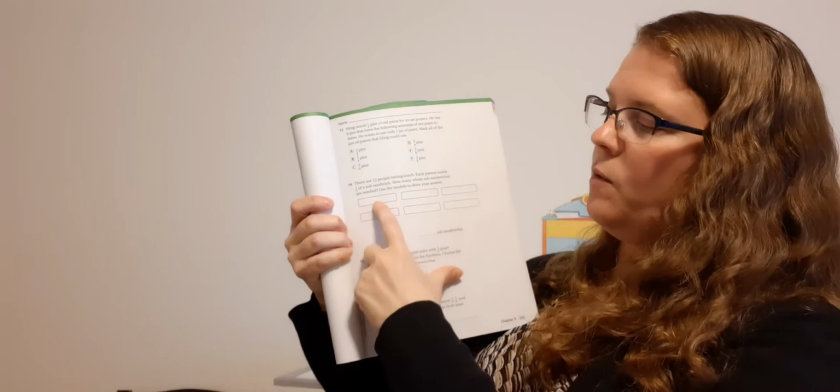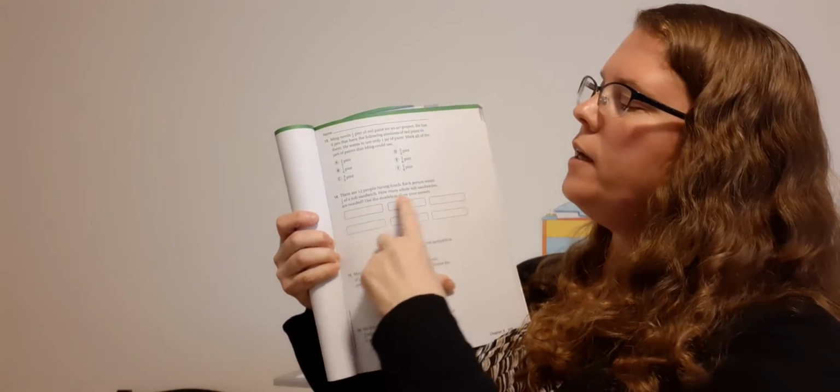So you should have written here 1/3 of 12 equals 4 subs. So they would need this sub, this sub, this sub, and this sub. So cross these two off and circle the 4 subs. Okay? All right, let's go to number 15.